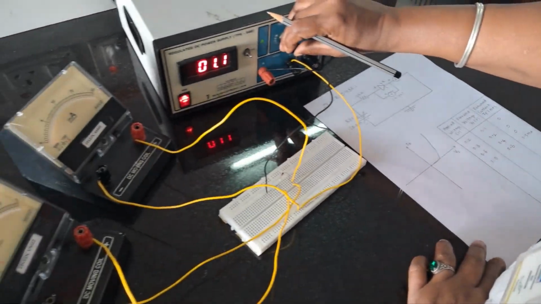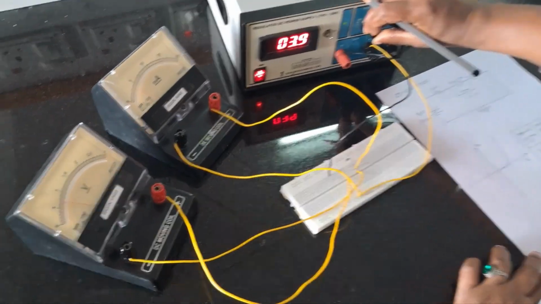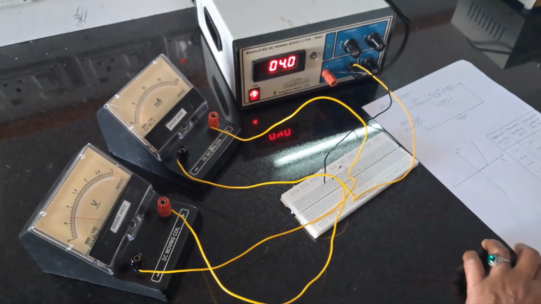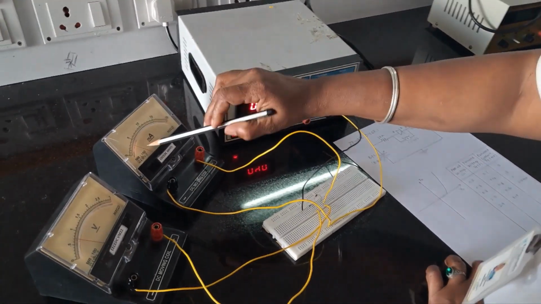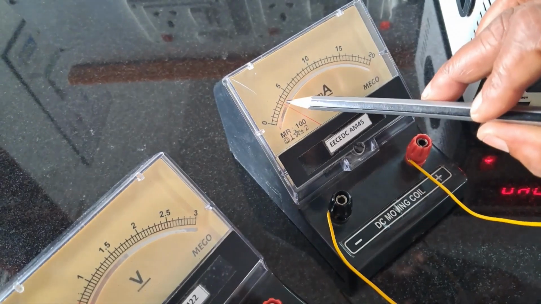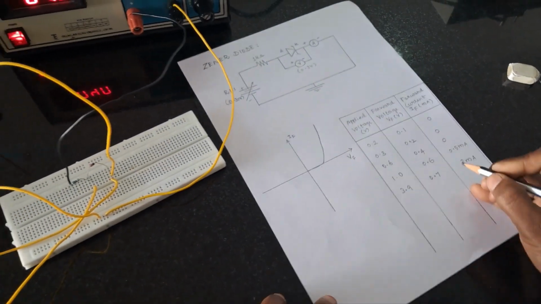Next I am increasing the supply voltage as 0.7. Our forward current is 3 milliampere.